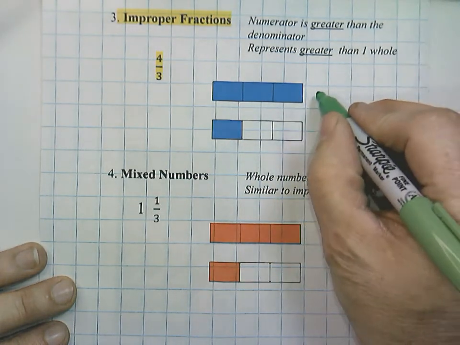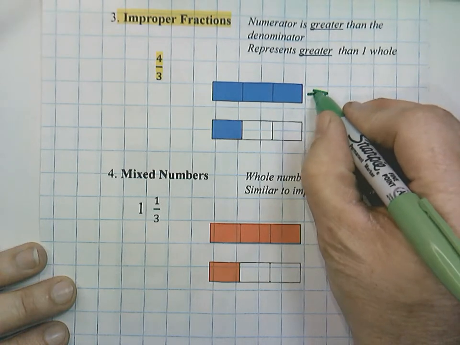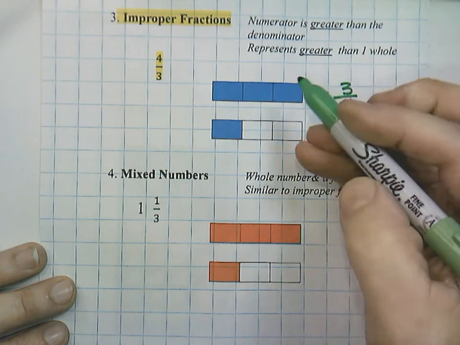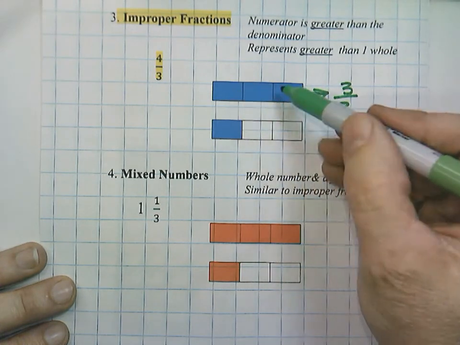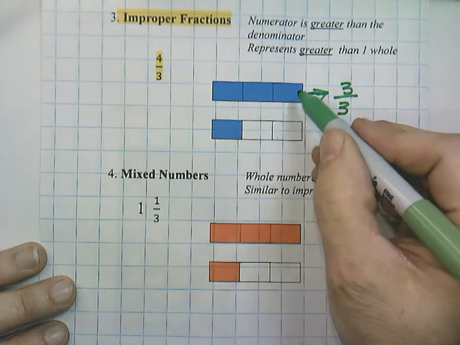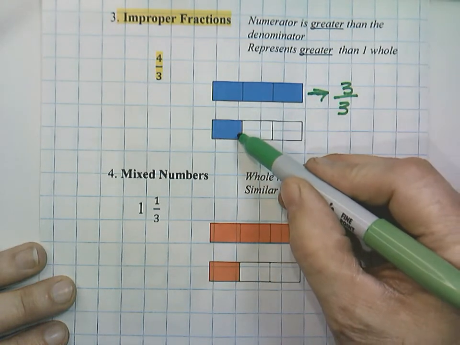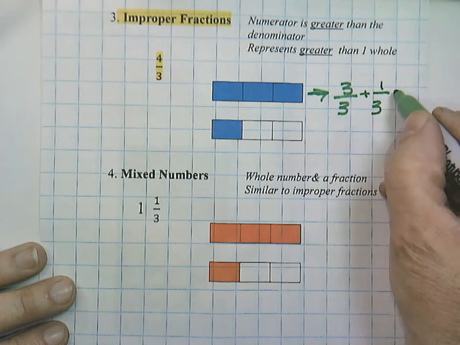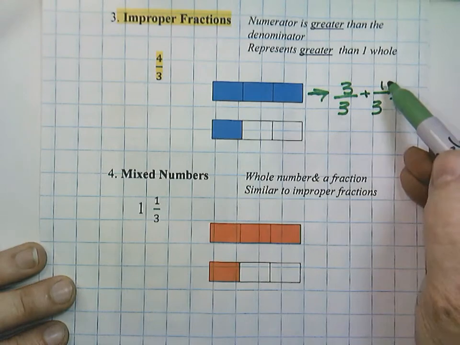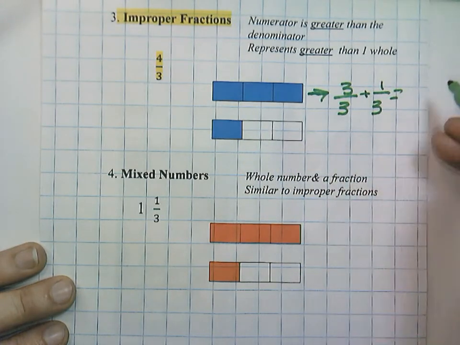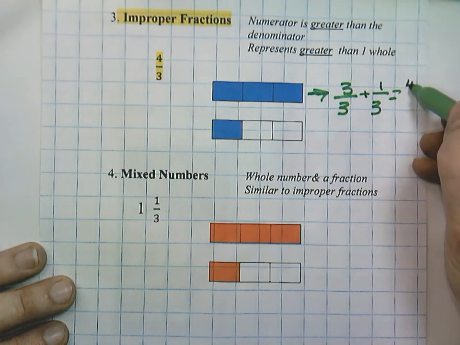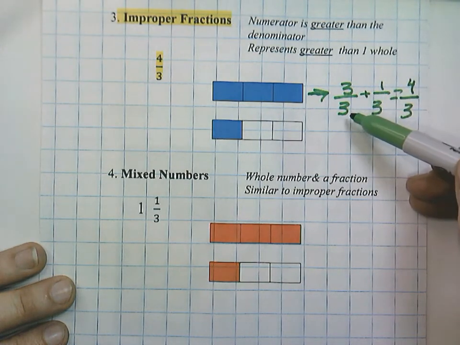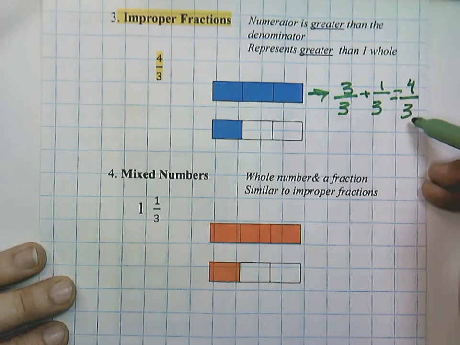So for example, this top one would be 3/3, because 1, 2, 3 are shaded out of a total of 1, 2, 3. And then on the bottom fraction, we have 1/3. 1 is shaded out of a total of 1, 2, 3. And when we add that, 3 plus 1, we get 4/3. Remember that when we add fractions, we do not change the denominator. That stays exactly the same.